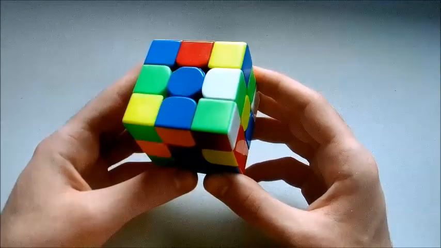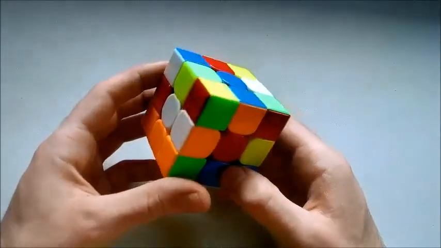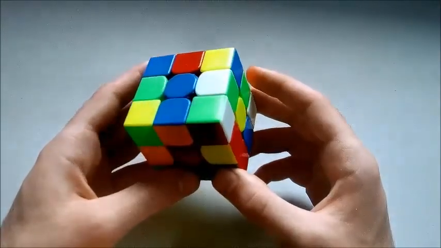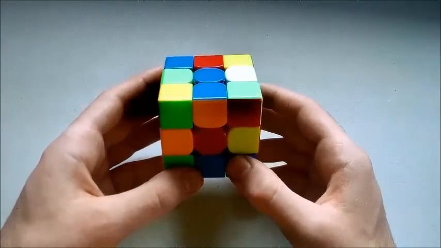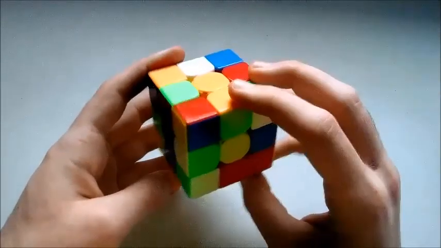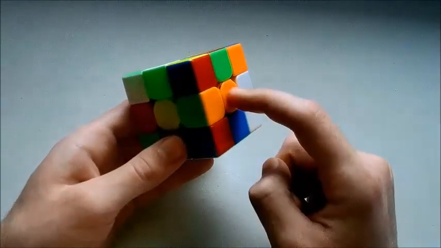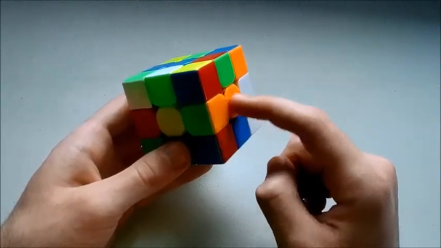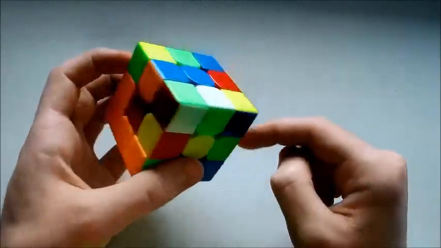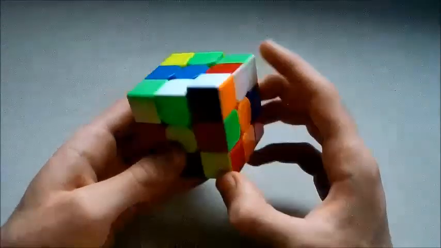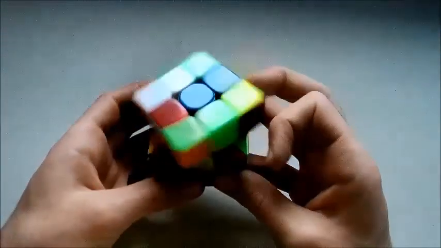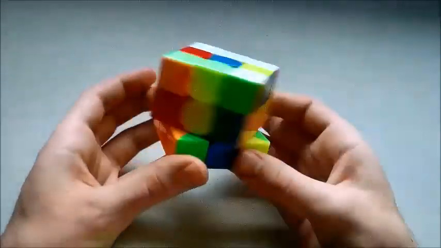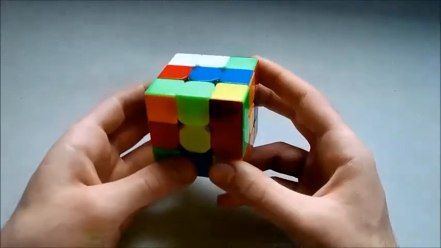So this sounds like a lot going on all at once, but it's really not too difficult once you get the hang of it. So the first thing you want to do is set up to one of the triggers I showed in part 2 of my video. So that entails putting the center on the right face connected with an edge and the other edge in the U layer. So in this case, we could connect these and put in the line like this.